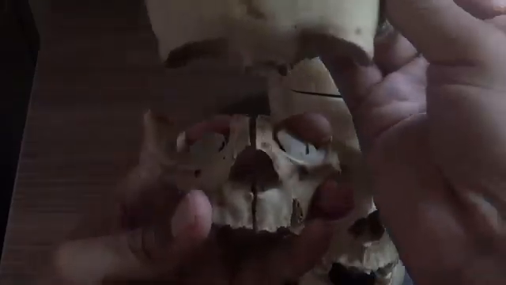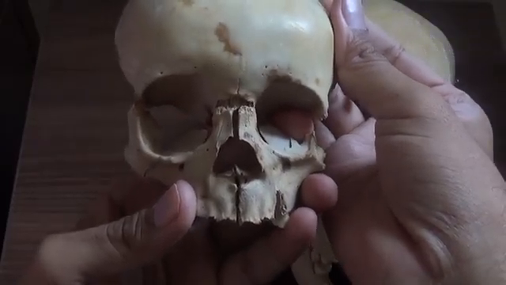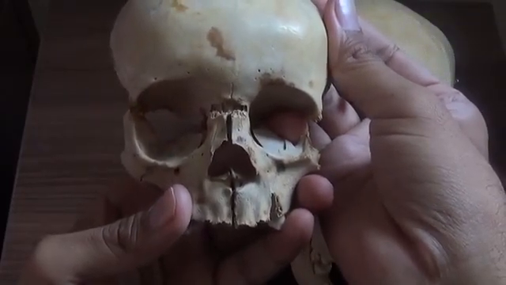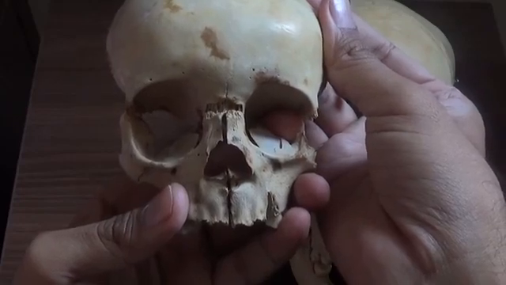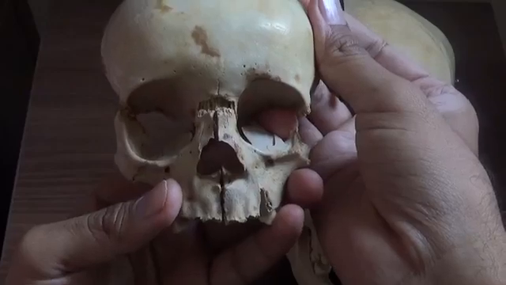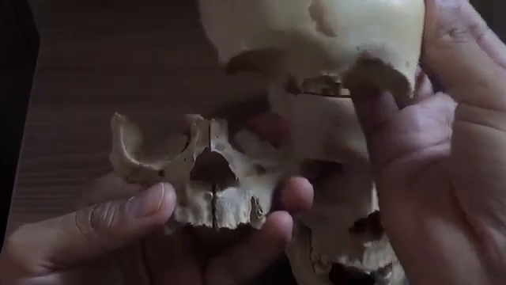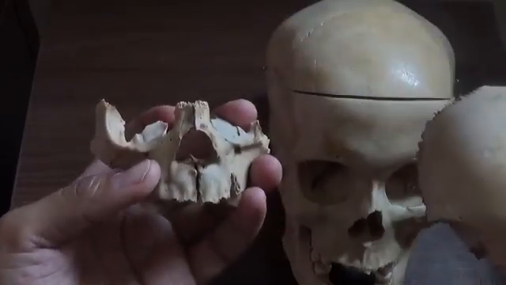So if you connect frontal bone with this, now the overview of Norma frontalis is assumed. All what you need to do is connect mandible below, so the entire Norma frontalis is formed. Now let's see the bony features of Norma frontalis.